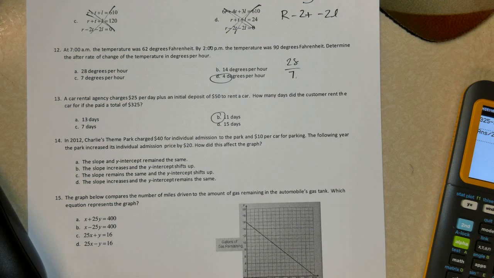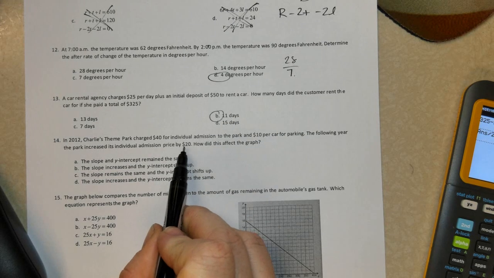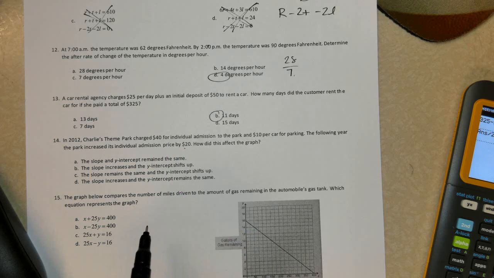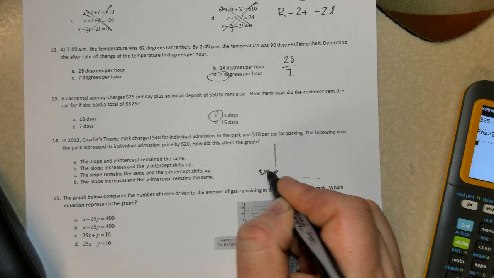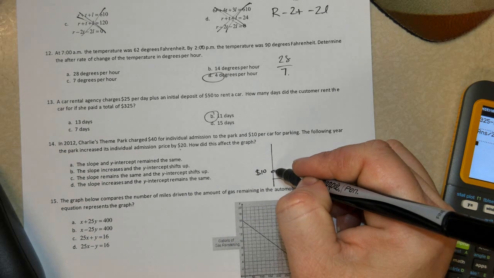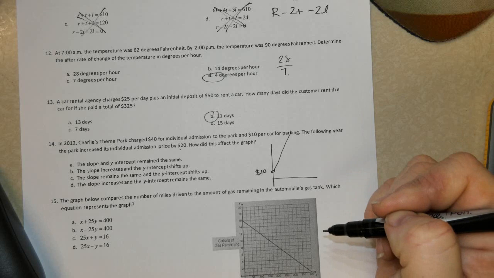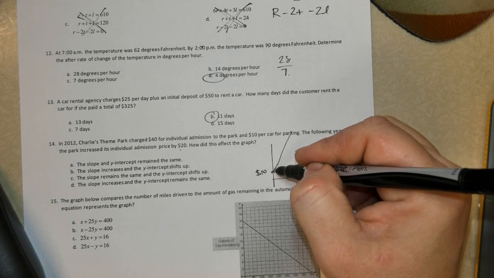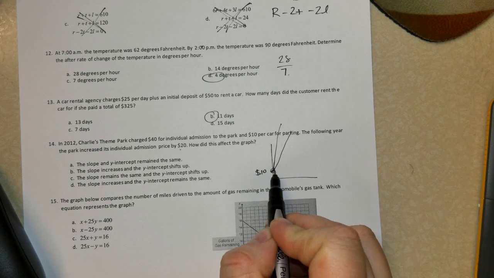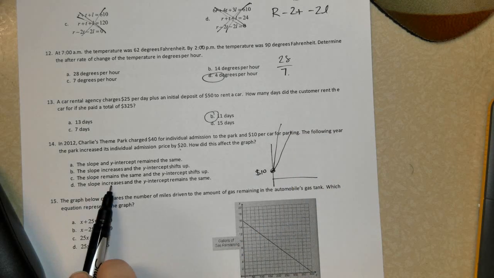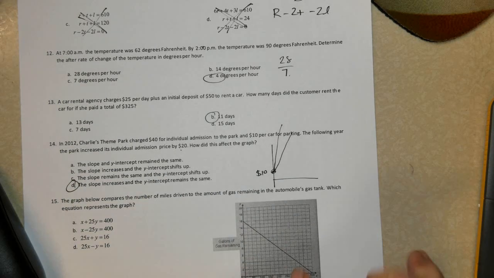Charlie's Theme Park charged $40 for individual admission plus $10 for parking. The following year, parking remains the same, but the charge to get in is increased by 20, so it's now going to be $60 to get in. So automatically, regardless of last year or this year, you're paying $10 before you even pay for admission to the park. Last year, it looked like your family paid this much for each as a rate to get into the park. This year, the price of admission has increased, but regardless, what you're paying remains the same. So the slope increases, but the y-intercept remains the same.